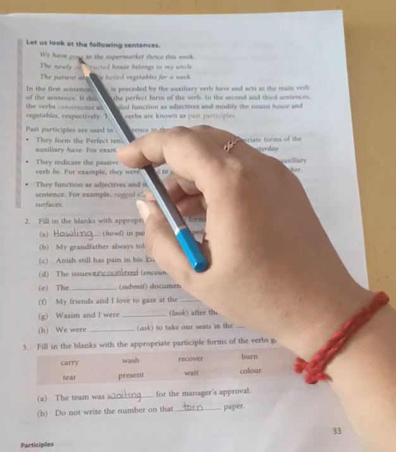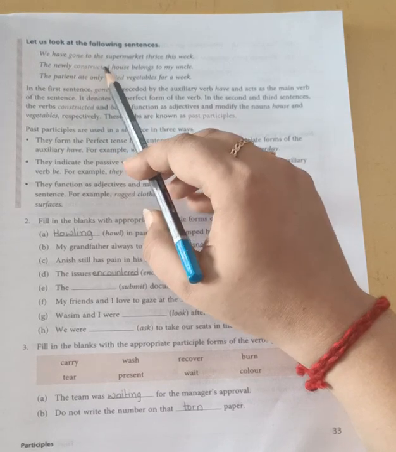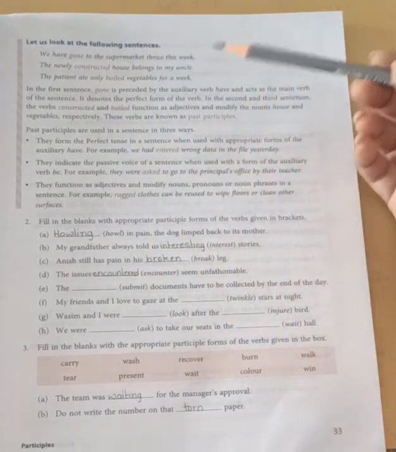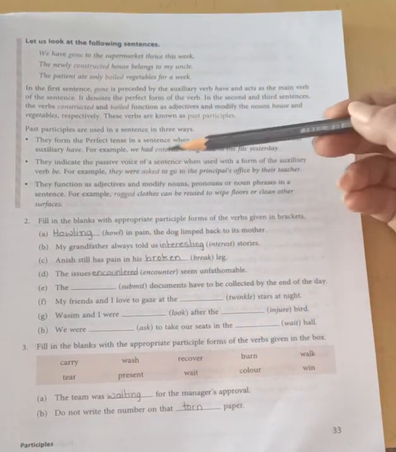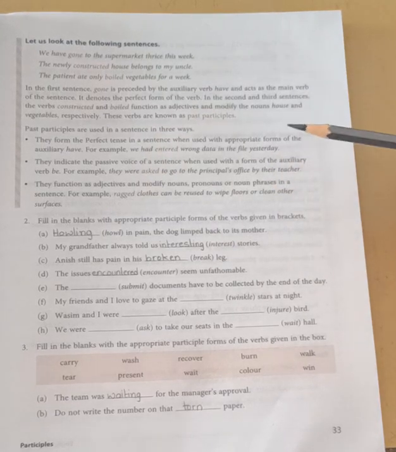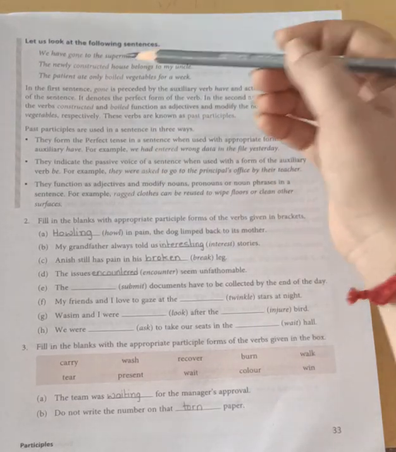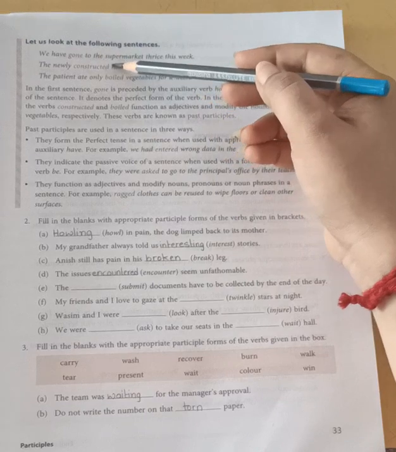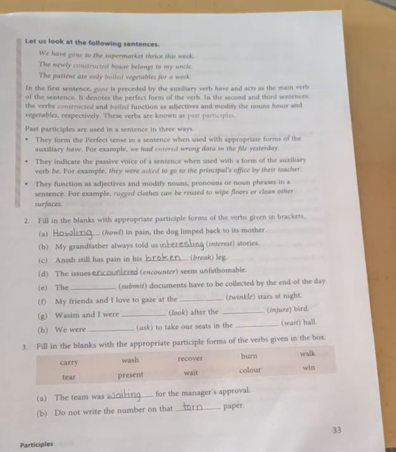We have gone, constructed, built, entered, asked, raged. See, all these words, here we have added ed, again, we add en. So all these words are past participles.